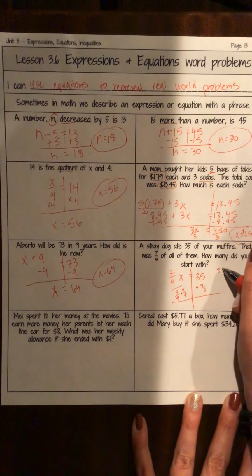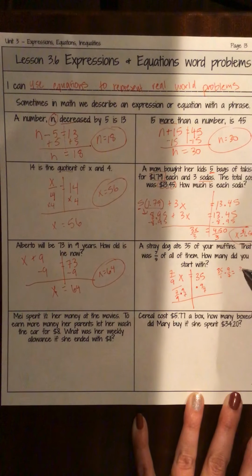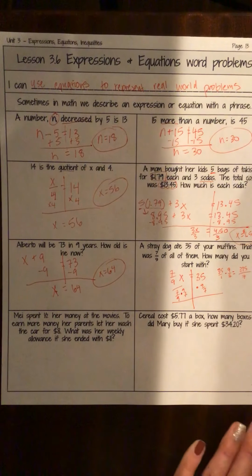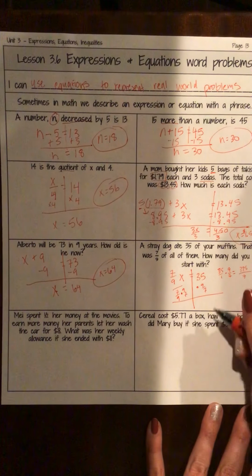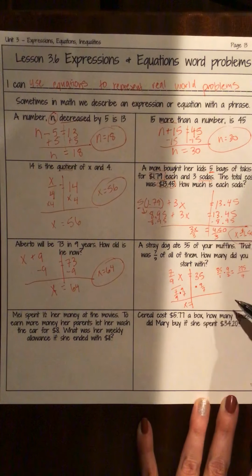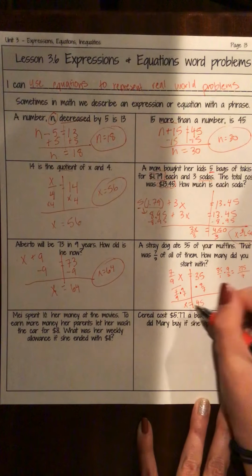So we do 35/1 times 9/7, and we should get 315/7. Go ahead and plug that in your calculator. When you do that, you should get, you're left with x over here, and then 315 divided by 7 equals 45.